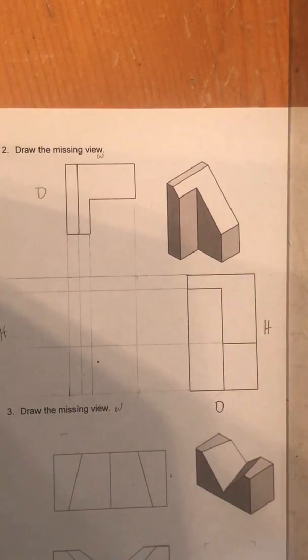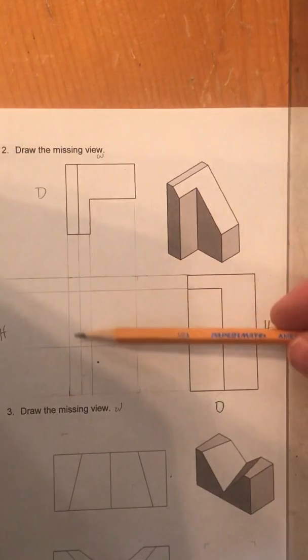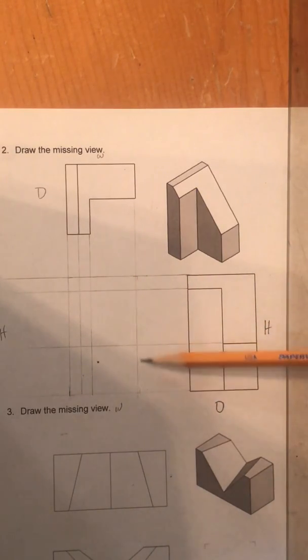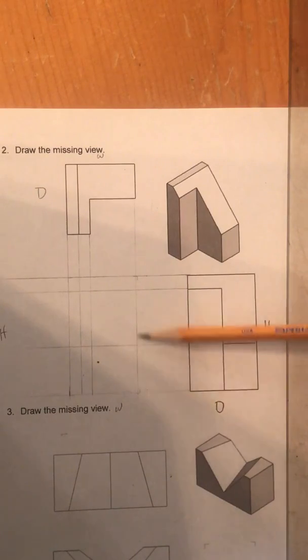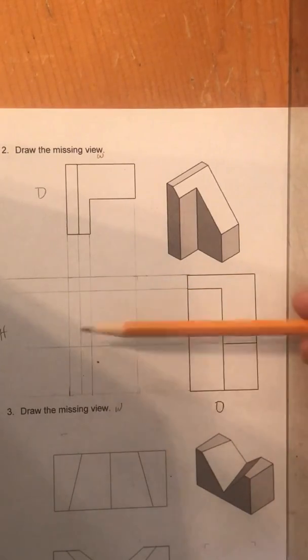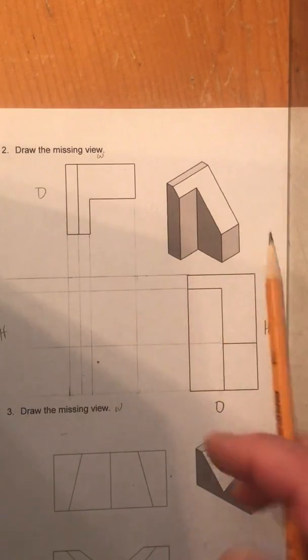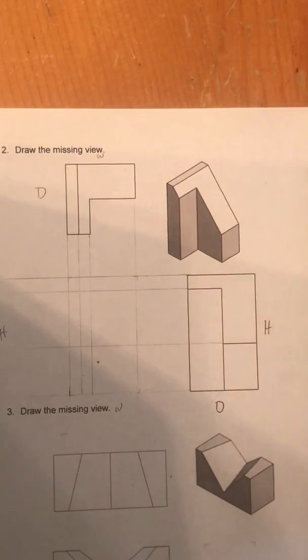Okay. Now, I hope that by this point you can see that this front view is defined by our construction line box that we just created when we projected these lines between each view. And what I'm going to see in this view is going to relate somehow to this isometric view. Now let's talk about that for a minute.